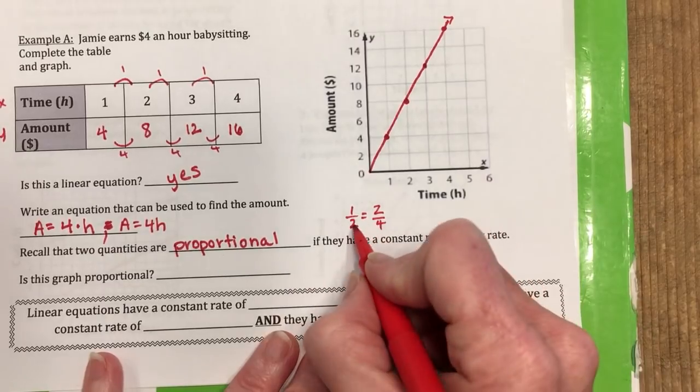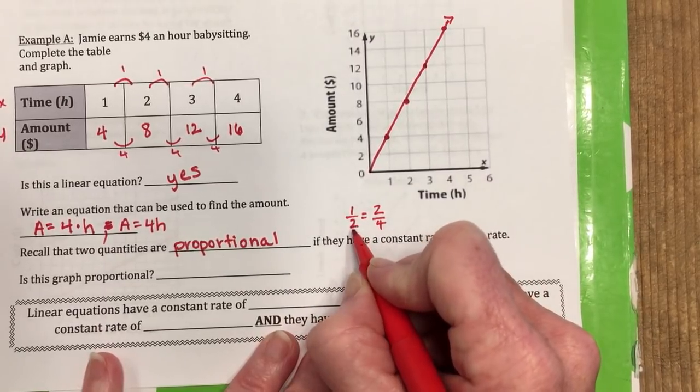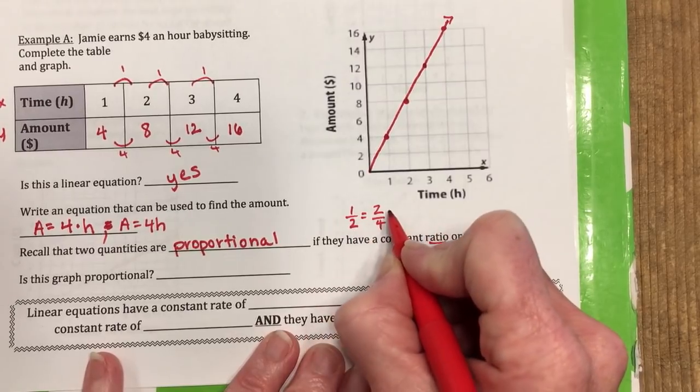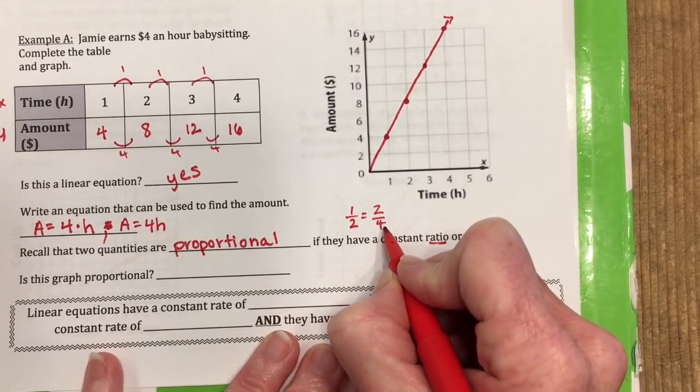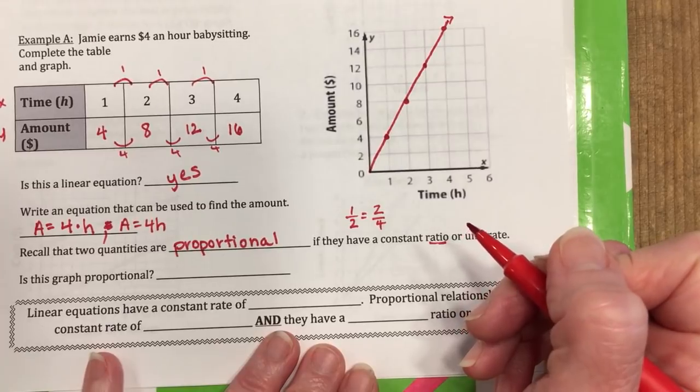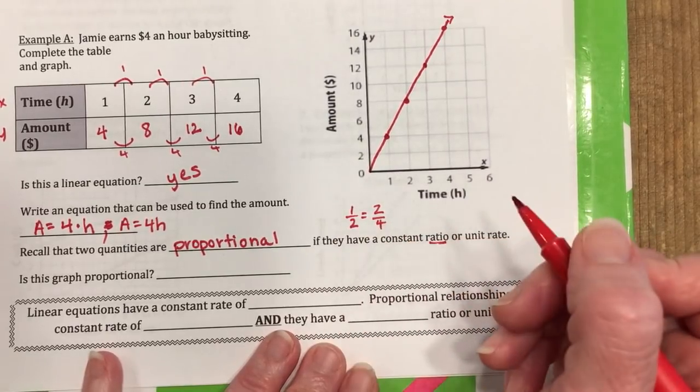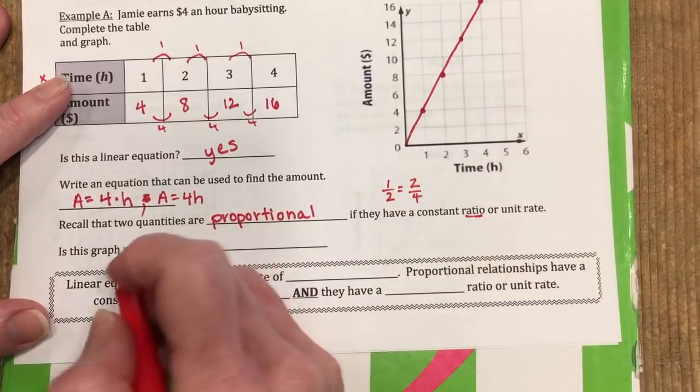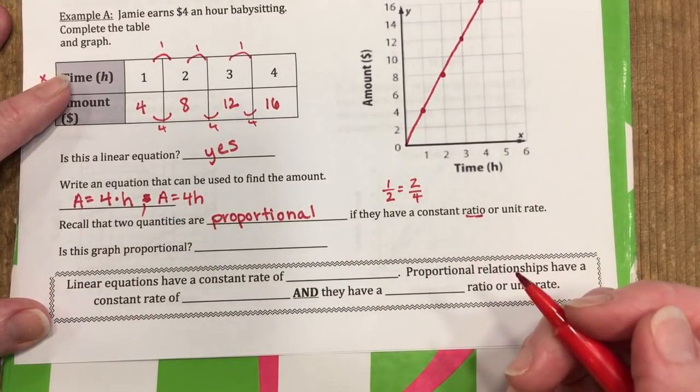Or for the unit rate, if this is supposed to actually be a 1 on the bottom, I could divide 1 by 2 and get 0.5. And 2 over 4 is also 0.5, so they have the same unit rate. That's what it means to be proportional. So is this graph proportional? That's the question we're trying to figure out.